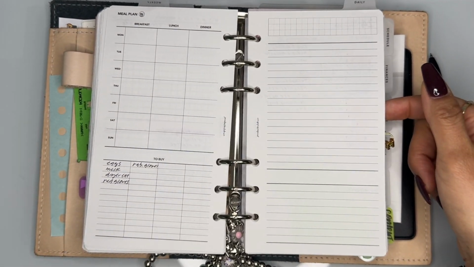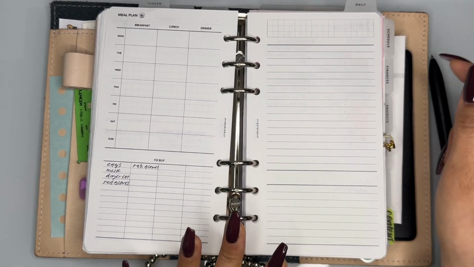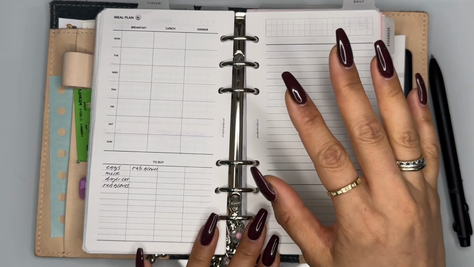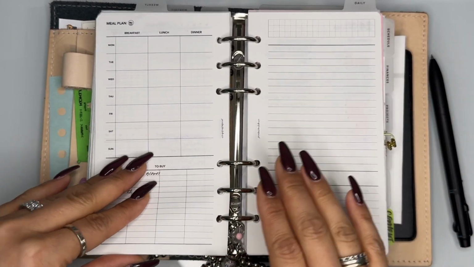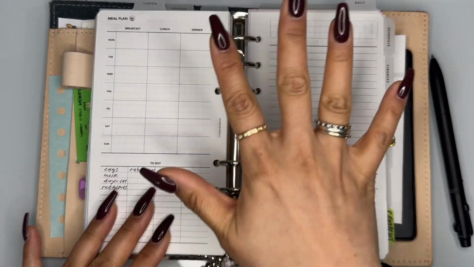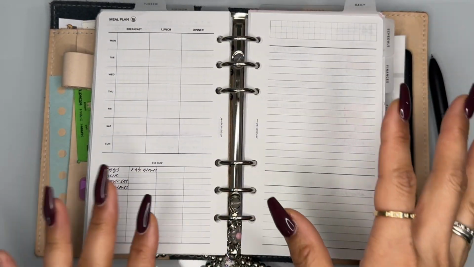I have another blank space for notes and any kind of meeting notes, quick notes that I need to jot down, where it doesn't necessarily belong in a place yet. I just need to think about it before I put it into a place.